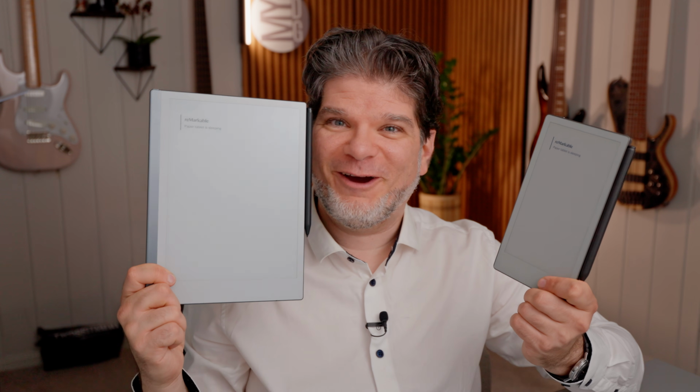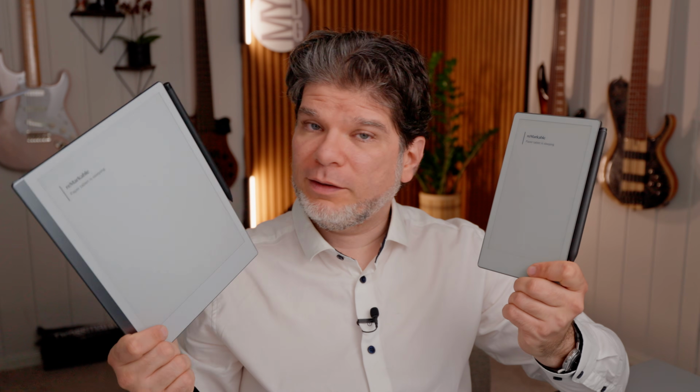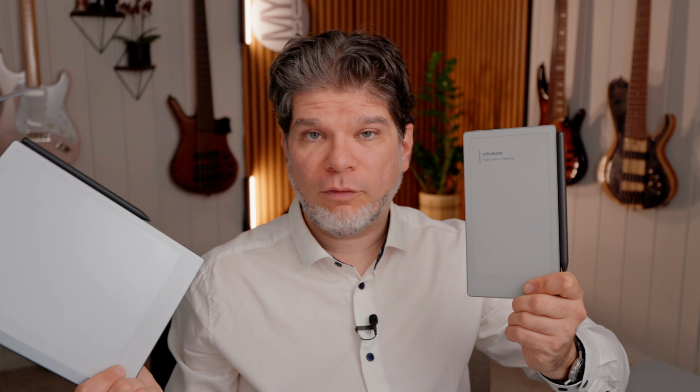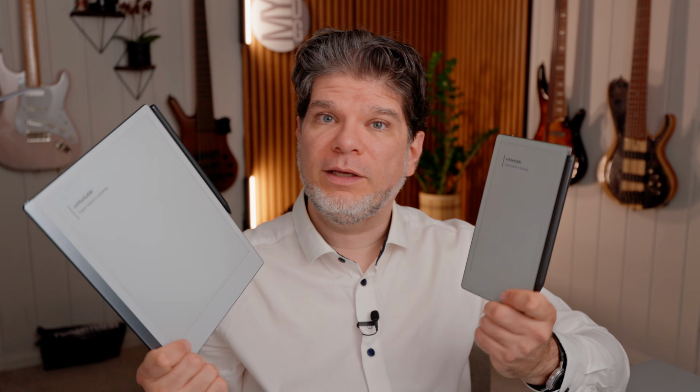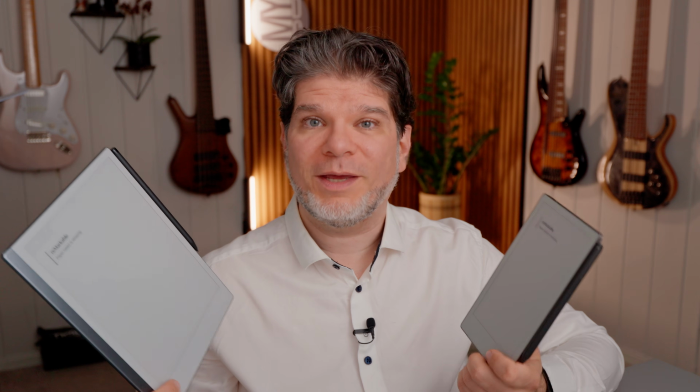Like the Remarkable 2 or Remarkable 1 or Remarkable Paper Pro. What works well, what doesn't work well, how does it work, and what would be your best workflow to pair these two in the most efficient way possible?